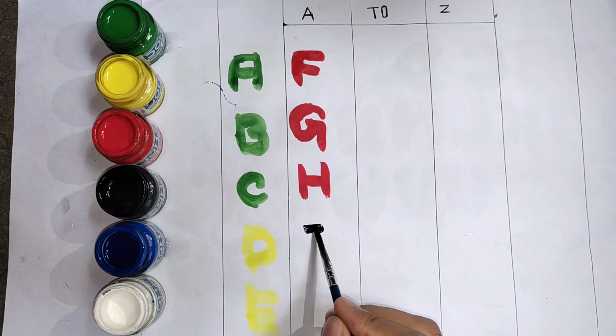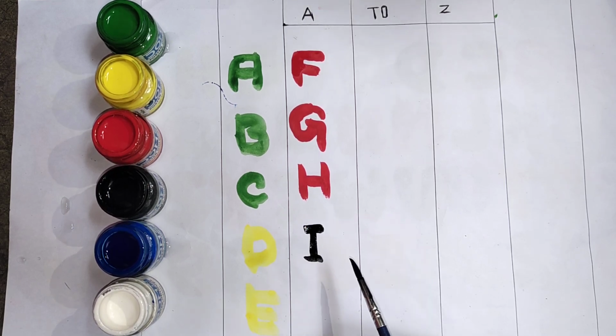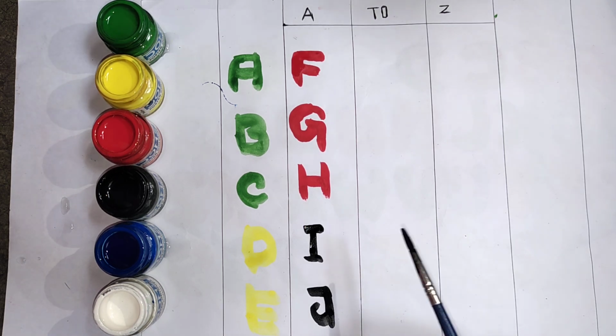I. Now we draw I. I for ice cream. The next one is J. J for jackfruit.